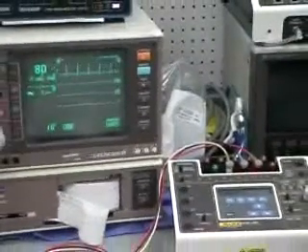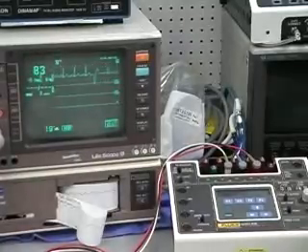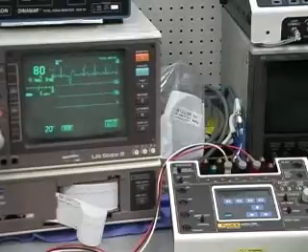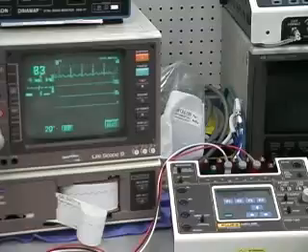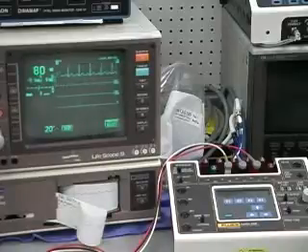So right now we could be doing this at the bedside in the patient's room, and if it was a larger hospital and they had a central station, we could walk over to the central station and see what they're going to do with it. It takes a little bit of time to go through it, but it gets there. So this is a good test for the alarm systems.